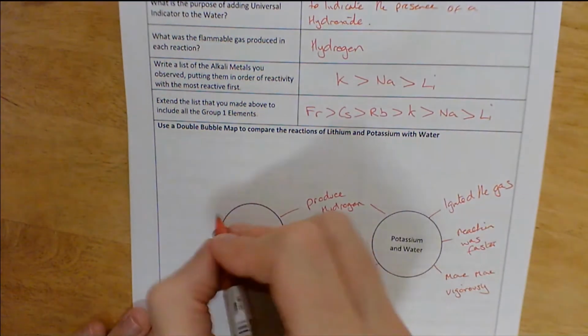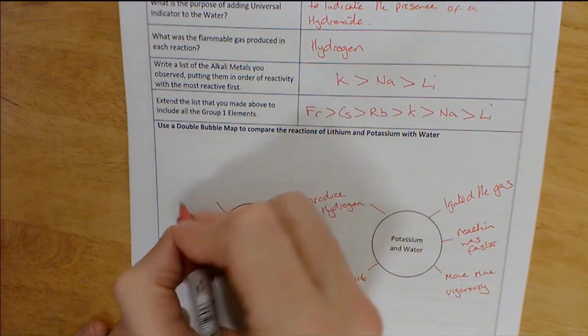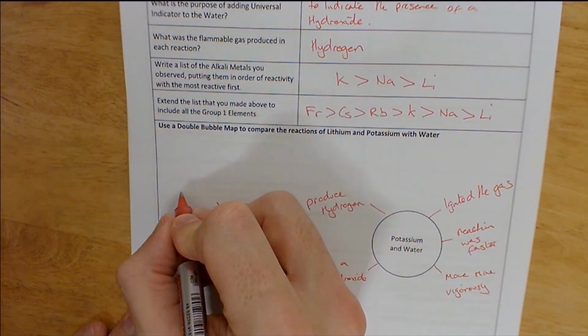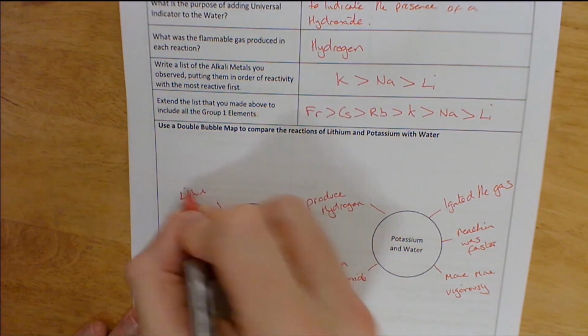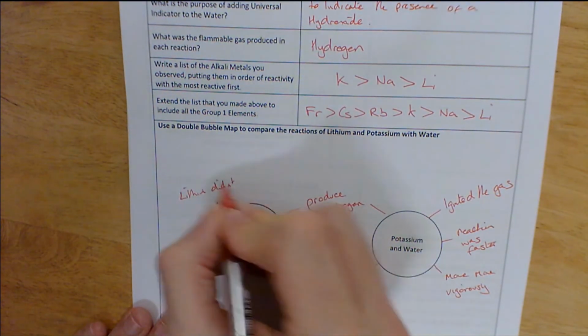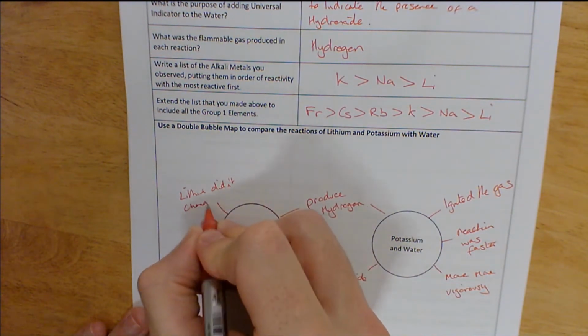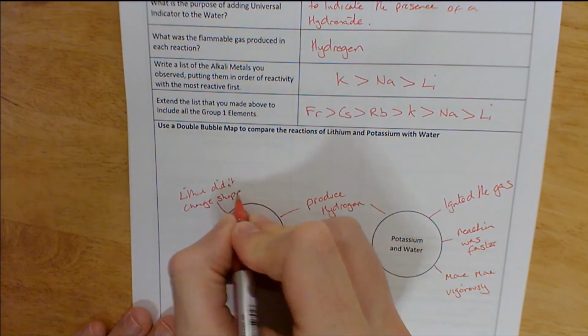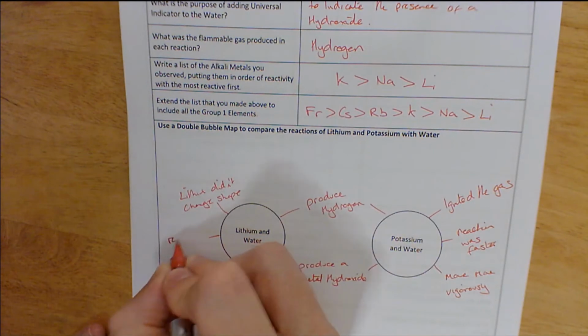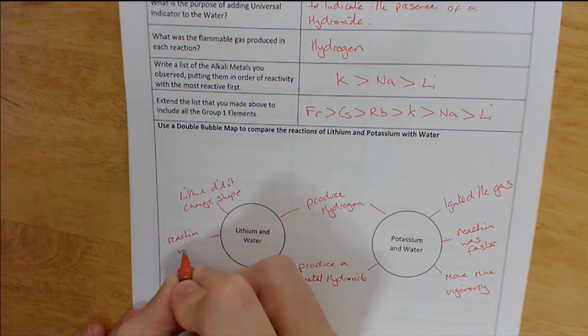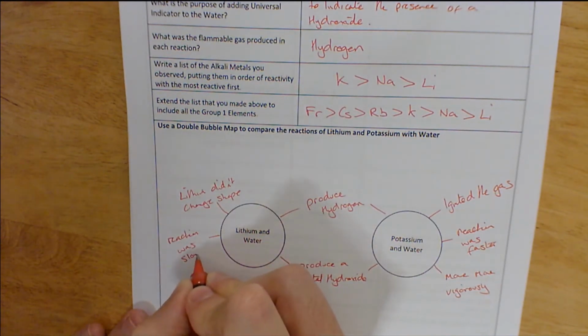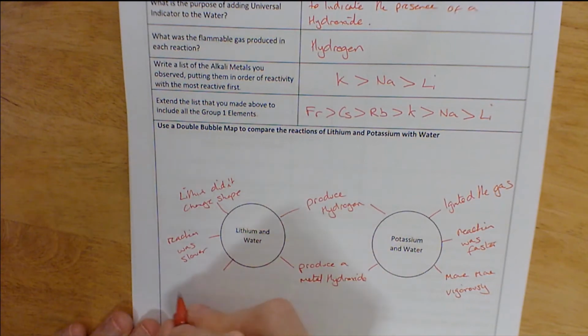And with the lithium, the lithium didn't change shape. The reaction was slower. And it moved slower on the surface.